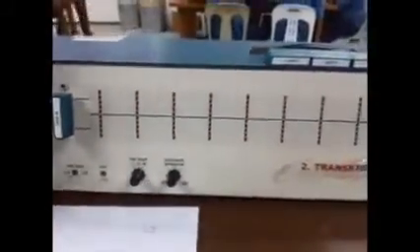Then we set the input, then operate the input in the direction to A.